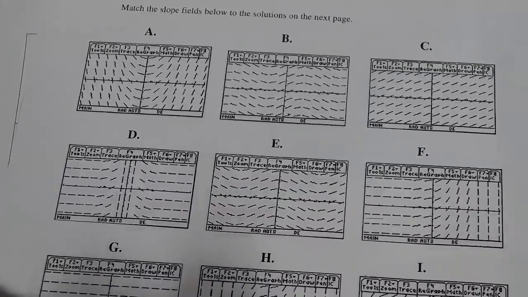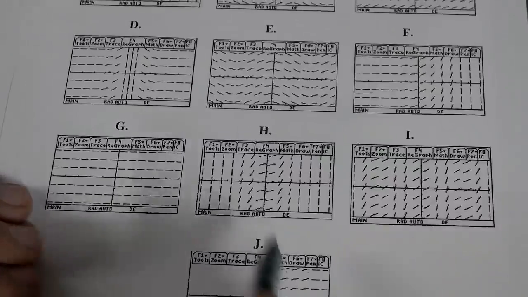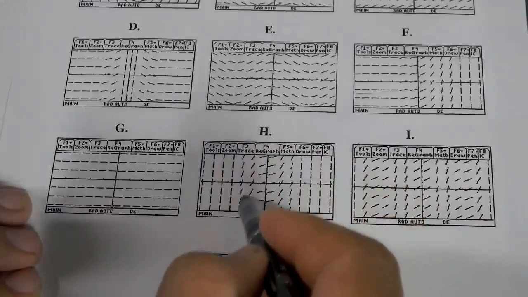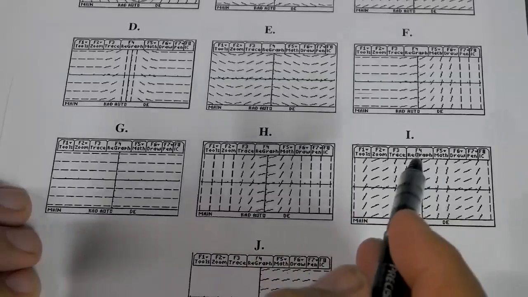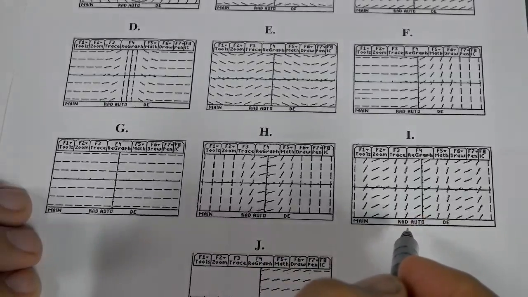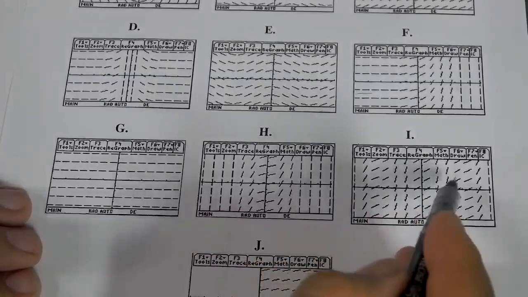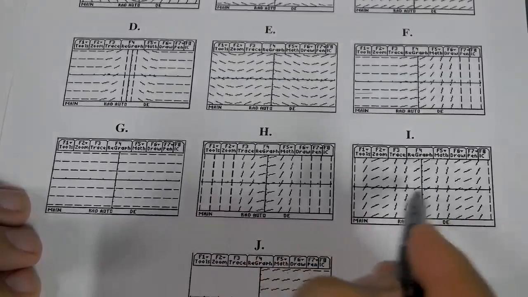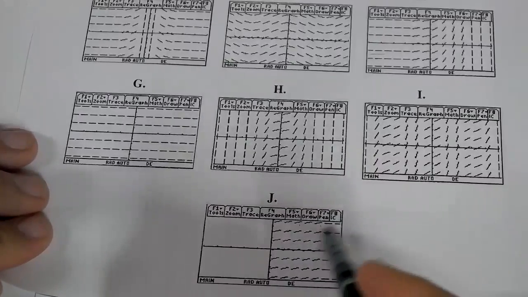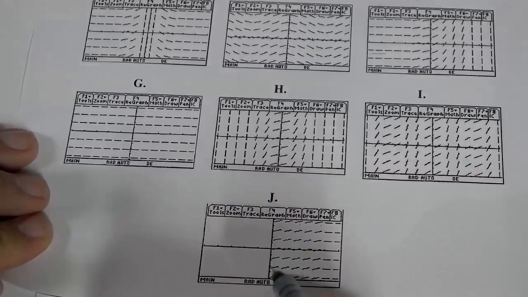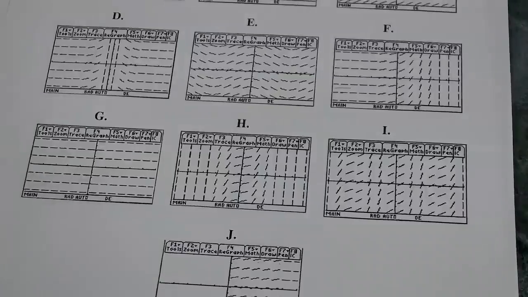This looks like an x cubed. It looks like something's going on here. We'll talk about that. And this looks like we have just this side right here.